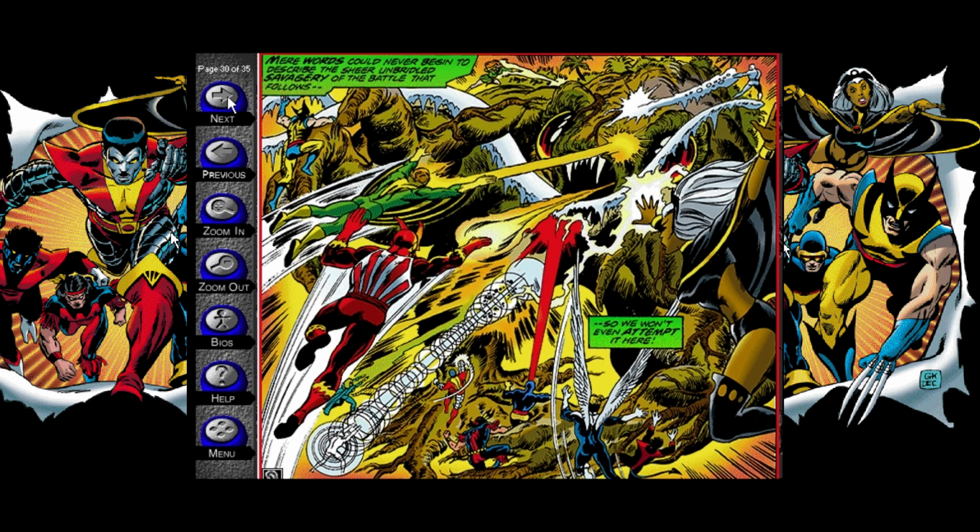A mutant battle royal rages as two groups of X-Men concentrate the full fury of their powers on the rampaging island of Krakoa. In the heat of battle, a new combatant enters the fray. Professor Xavier telepathically communicates his plan of attack to Cyclops and then lashes out at Krakoa with all the power of his amazing mutant mind.